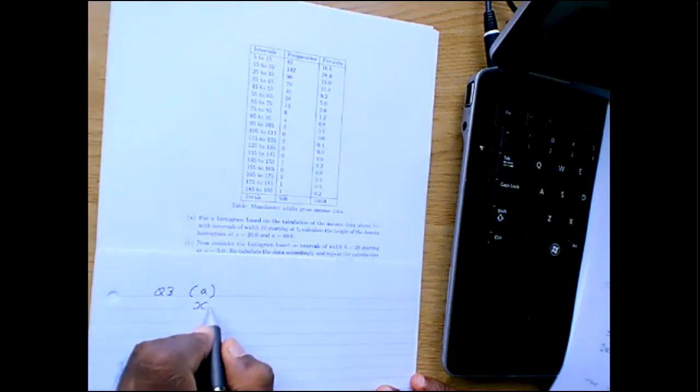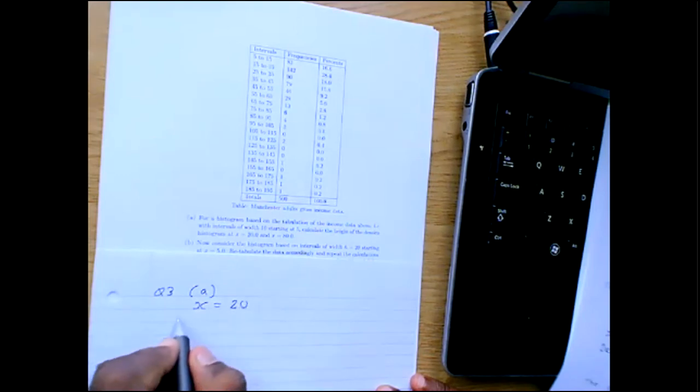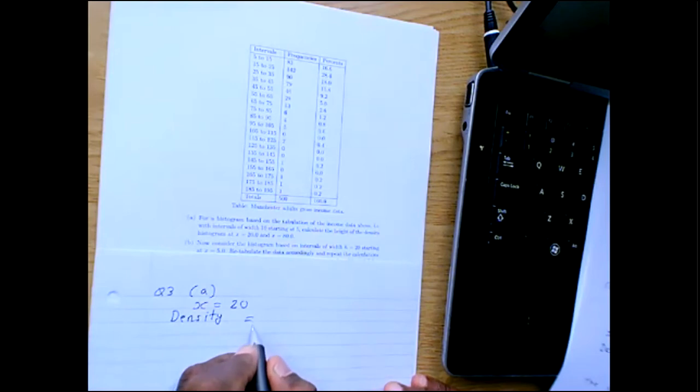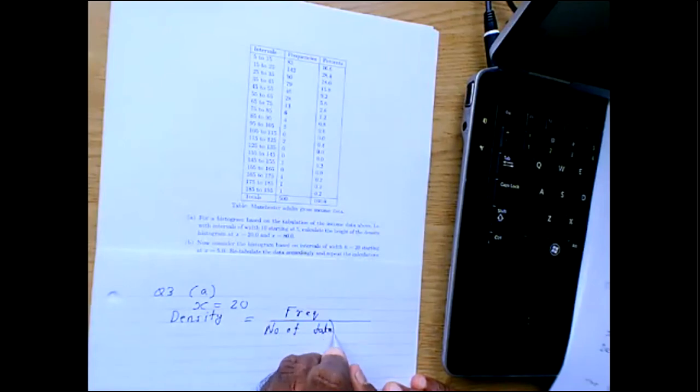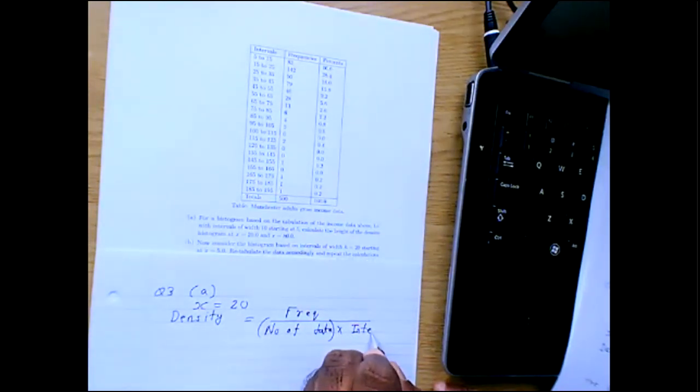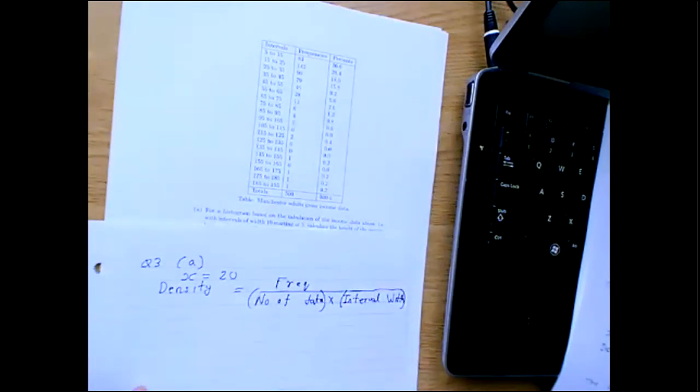Remember what I told you. The formula for the density is the frequency divided by the number of data multiplied by the interval width. This is the formula that I mentioned a couple of minutes ago, right?